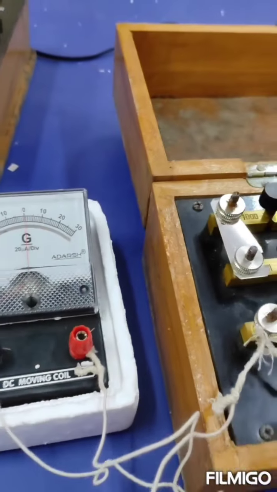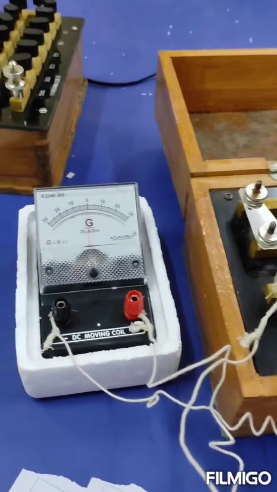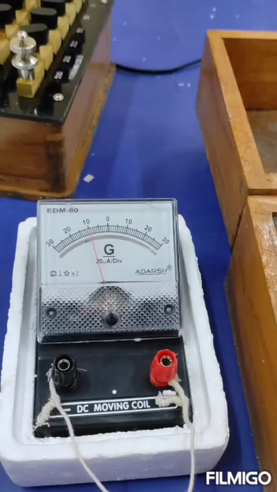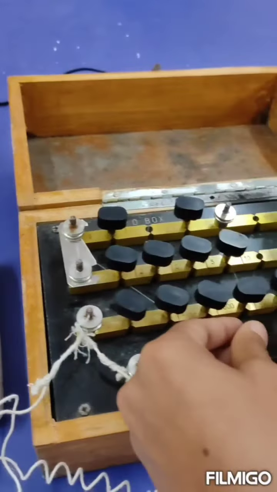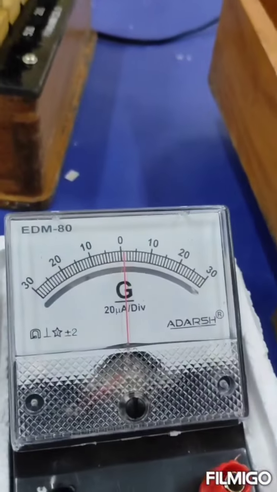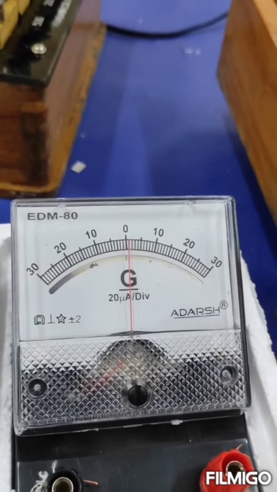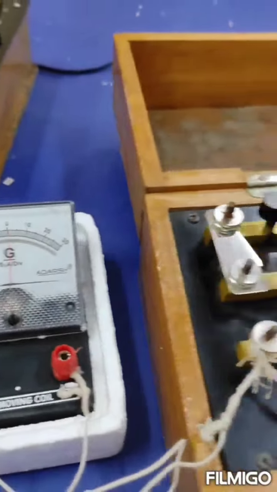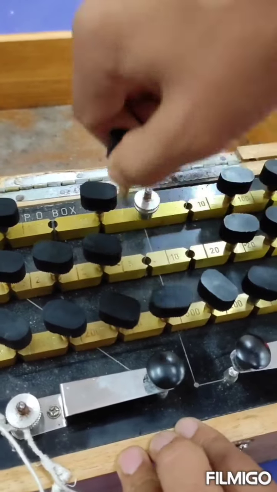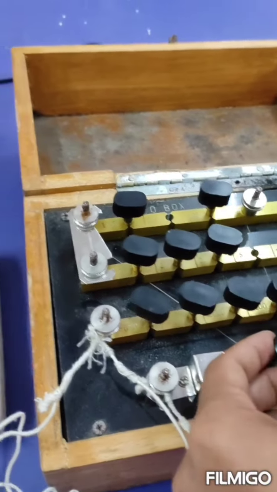For 100, it was left side. For 110, it is along the right side. Let's choose another value, 115.